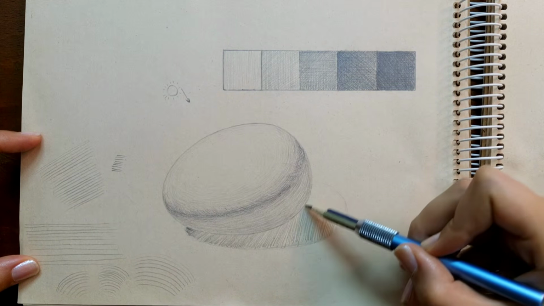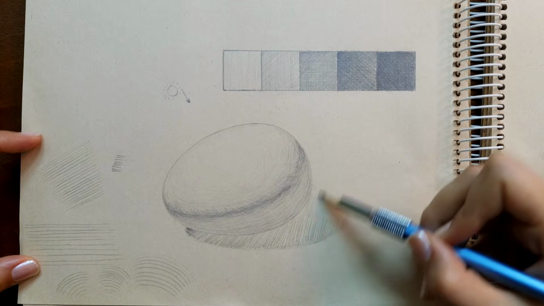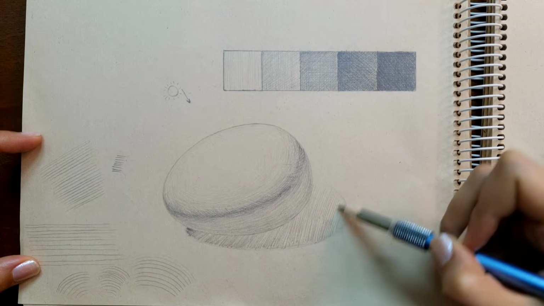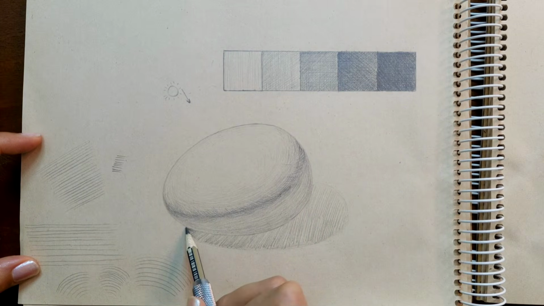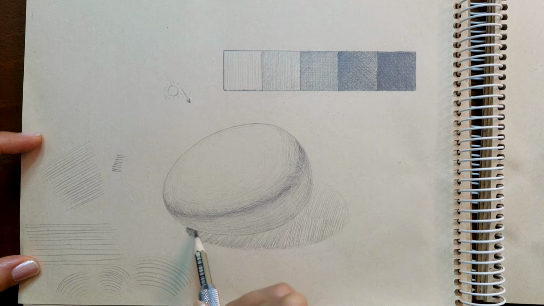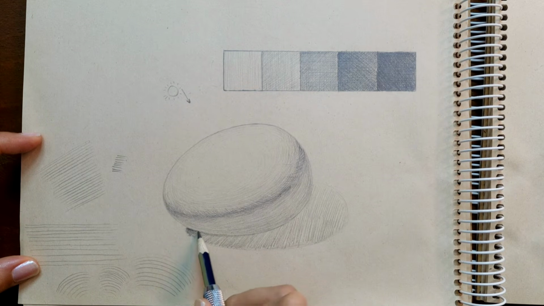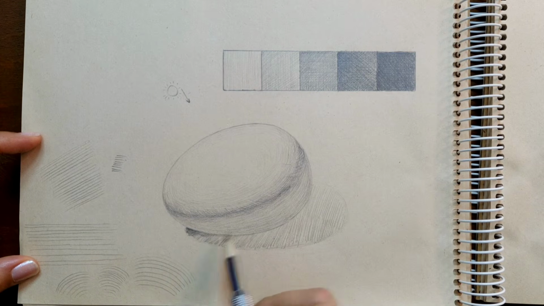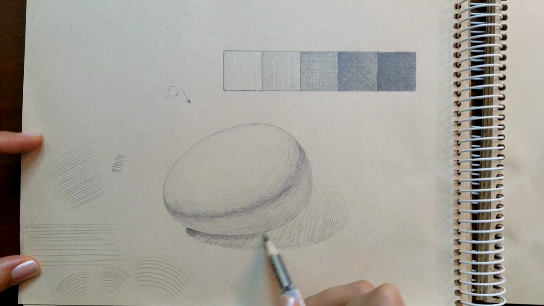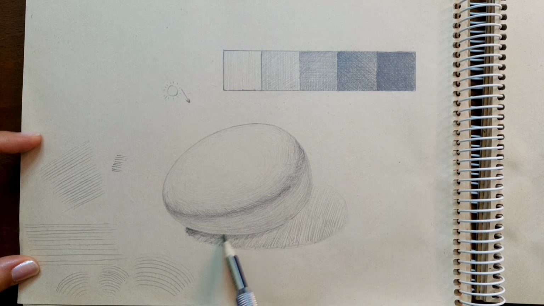Smoother transitions come from small, gradual changes. Slightly closer spacing, slightly more pressure, then an extra layer only where necessary. Don't jump from very light to very dark in one stroke. Instead, spacing, spacing, then pressure, then light cross layer. Repeat gradually.